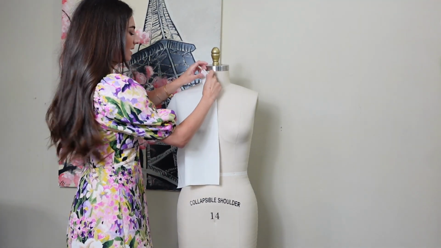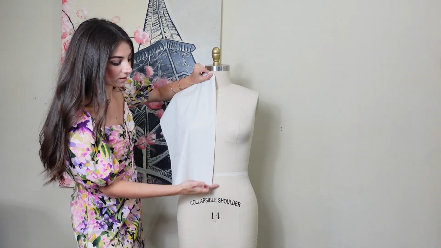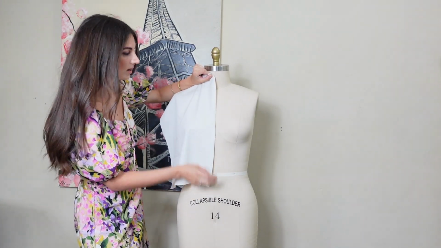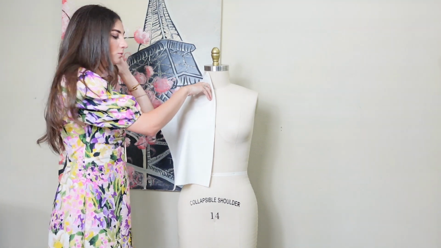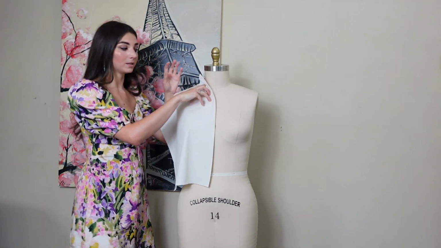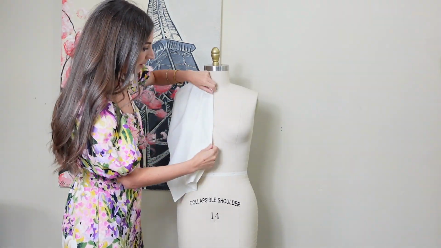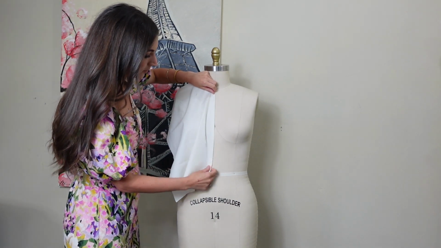So we're going to make sure that we have enough excess on the bottom to at least extend past the waistline, and enough at the top so that when we pin it to the shoulder seam, there's enough excess to make adjustments. So let's go ahead and get it situated about in that position. I'm lining up my folded edge with the center front seam here.